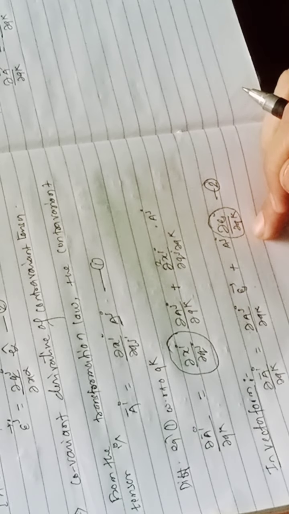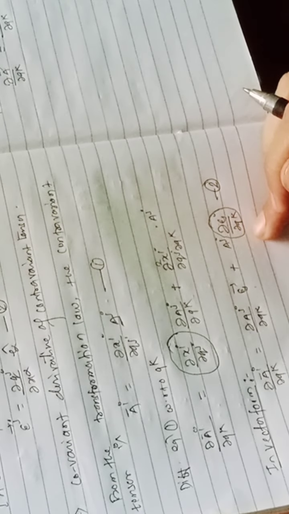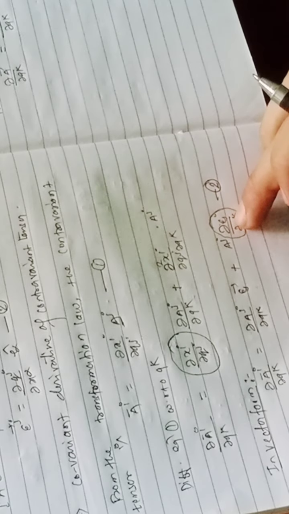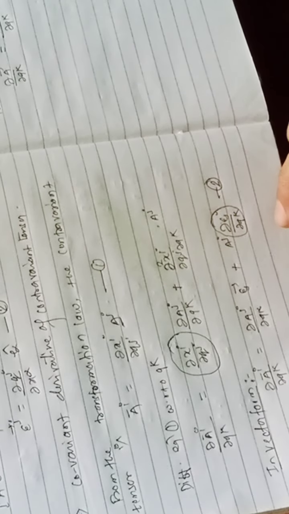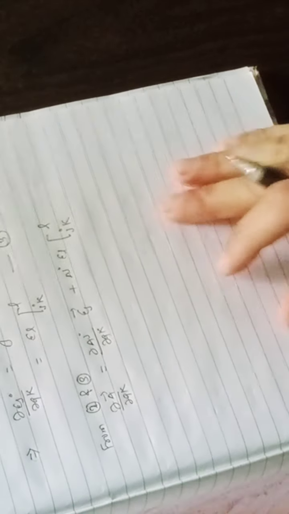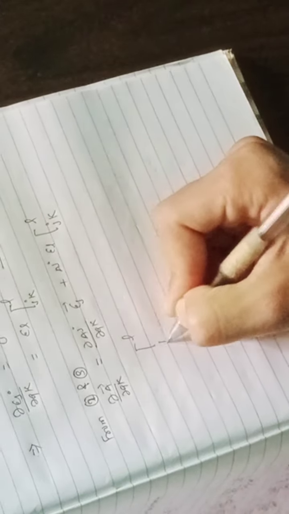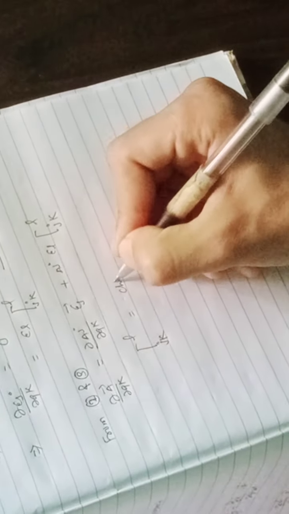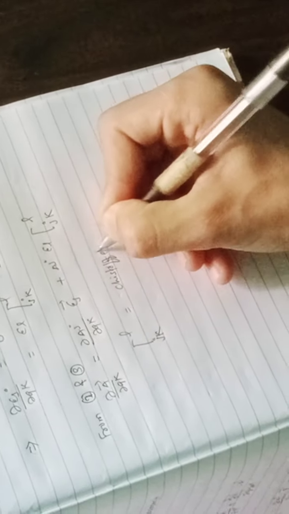To calculate this term, we use the covariant metric tensor, because here del ej is in the base. That's why we calculate it here. Now this ljk is a Christoffel symbol of the second kind.